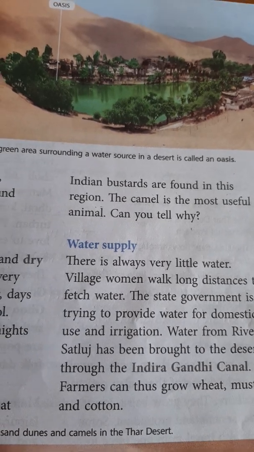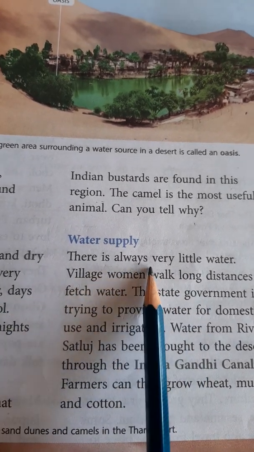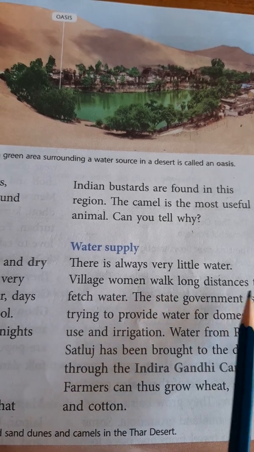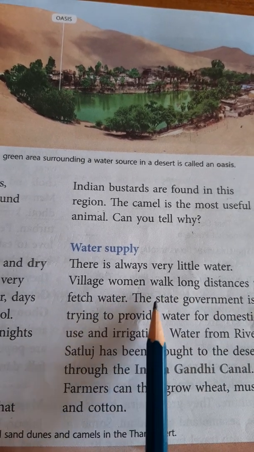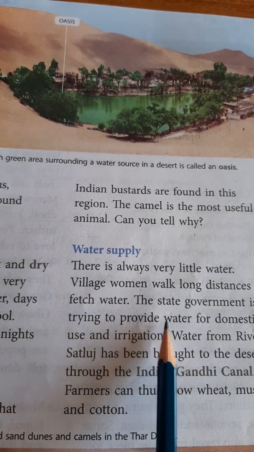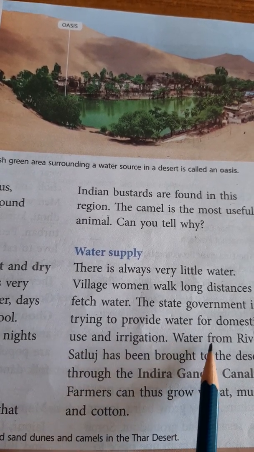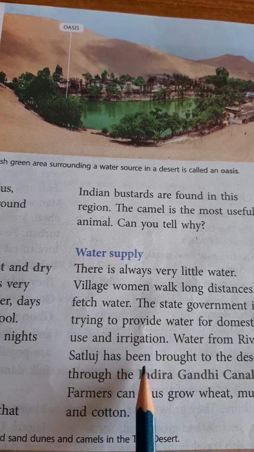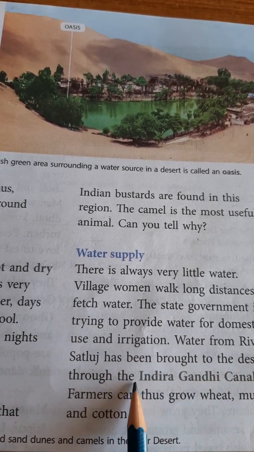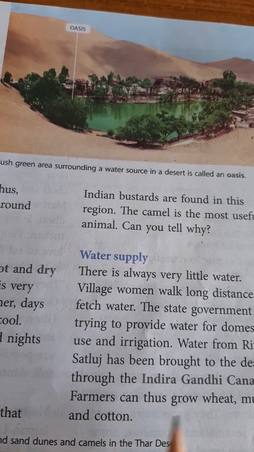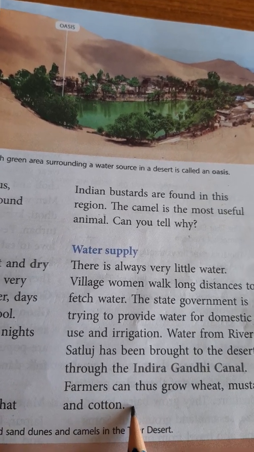Next, water supply. There is always very little water. Village women walk long distances to fetch water. The state government is trying to provide water for domestic use and irrigation. Water from the river Satluj has been brought to the desert through the Indira Gandhi Canal. Farmers can thus grow wheat, mustard and cotton.